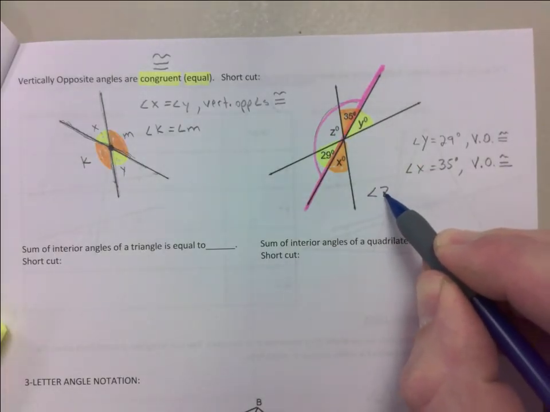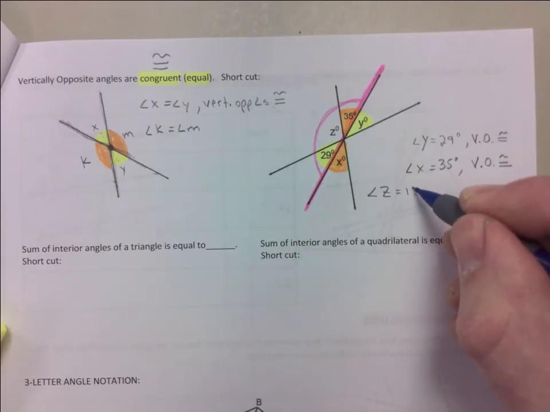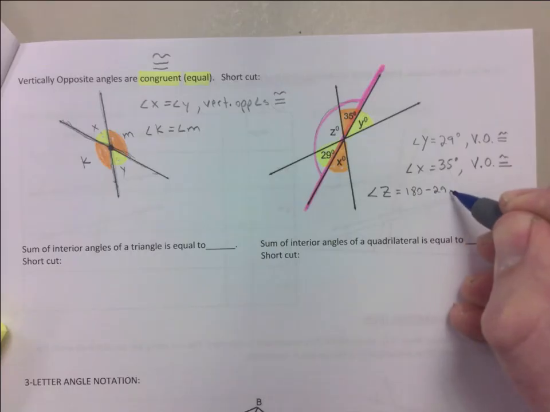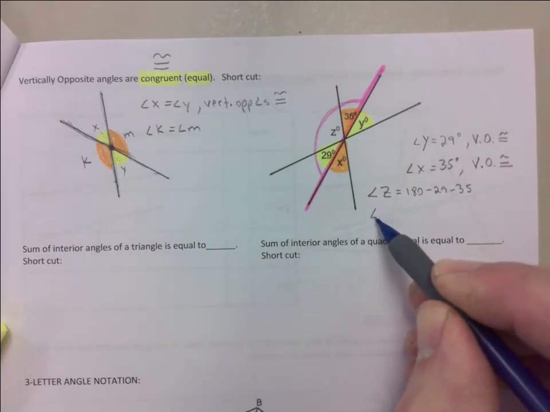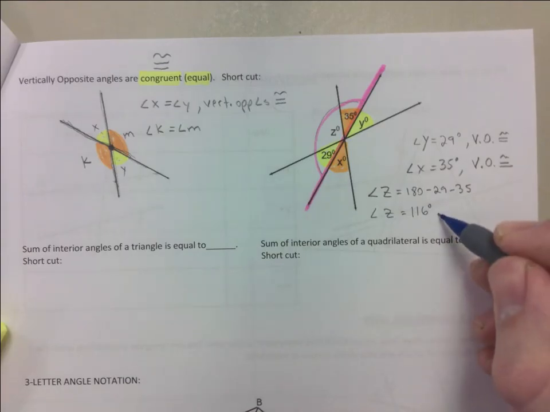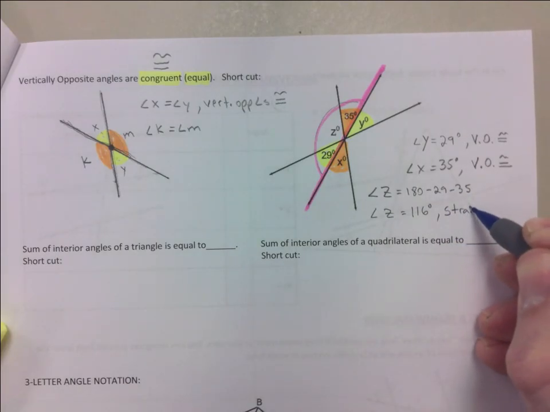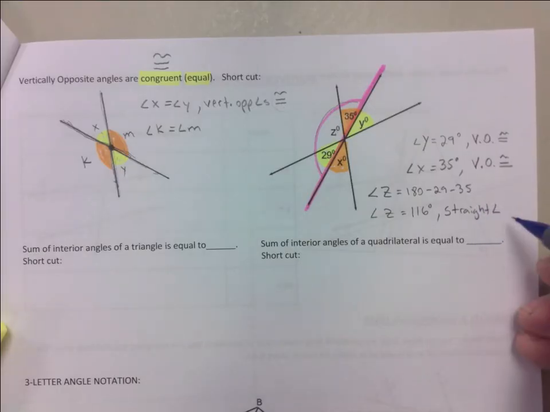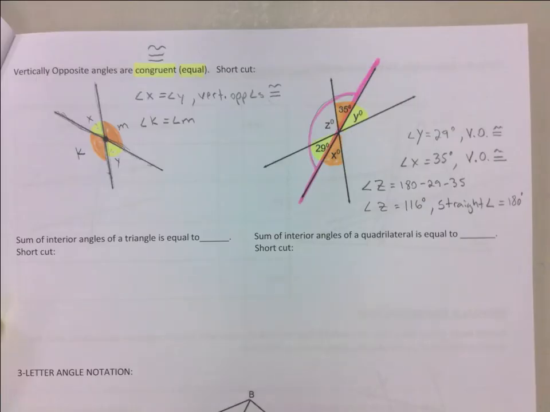Angle Z, I'm going to actually show my work here, is 180 minus 29 minus 35. Angle Z is 116 degrees. And I'm just going to use the reasoning: straight angle is equal to 180 degrees. So I've found all missing angles, and I specified how I came up with that. Okay.